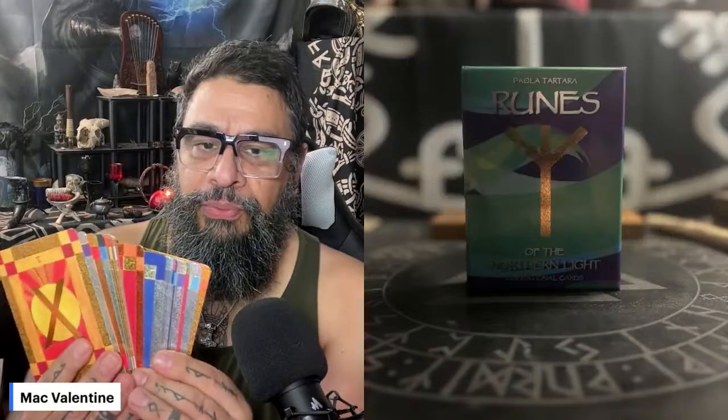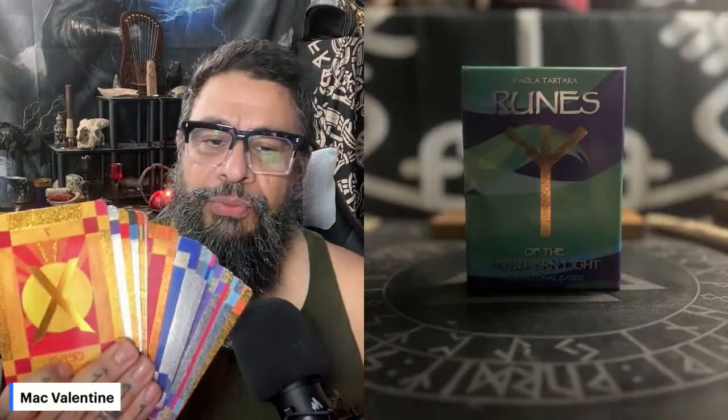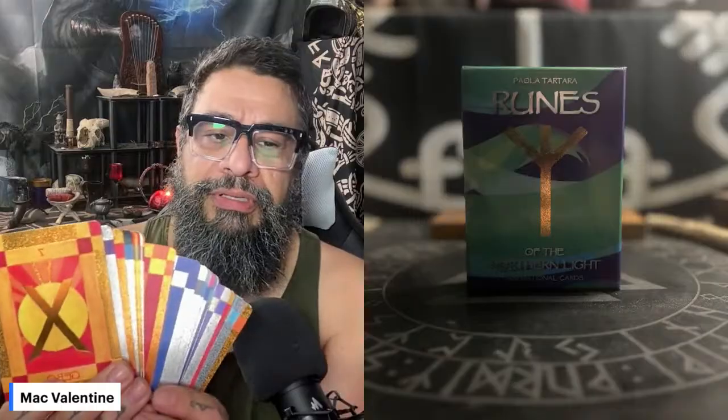This first one that I have up is called Runes of the Northern Light, and here it is. And this was my very first Oracle deck. It's by, I'm probably not going to say the names correctly, but I'm going to give it a go, Paola Tartara and Jamie Elford, and it only contains the 24 runes of the Elder Futhark. But sometimes simplicity is exactly what we need. And the artwork is clean, simple, elegant.